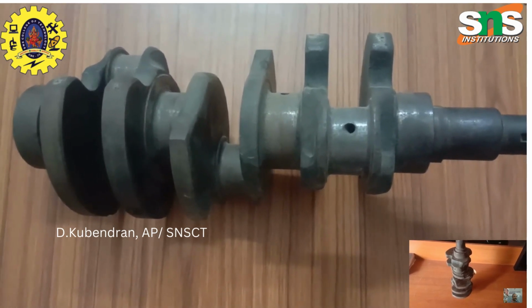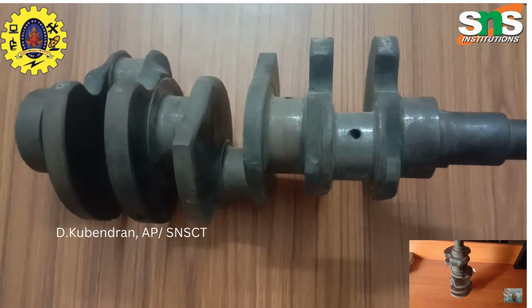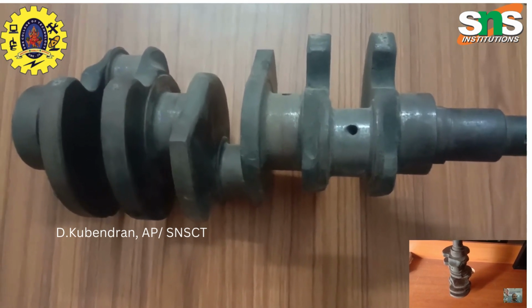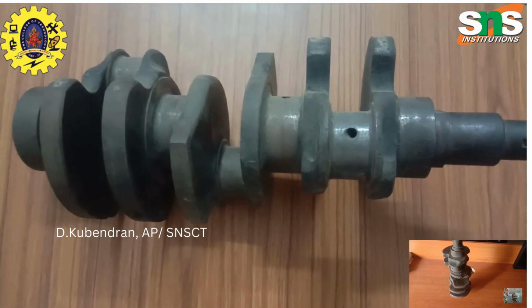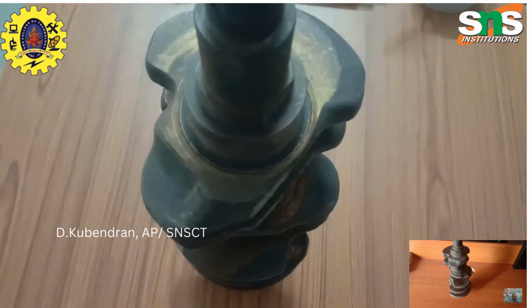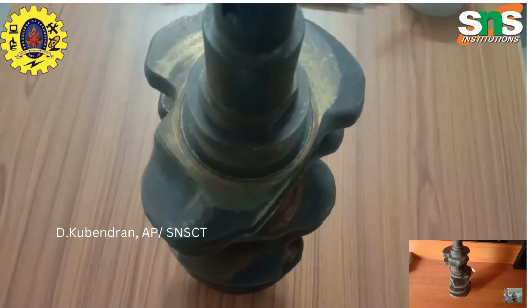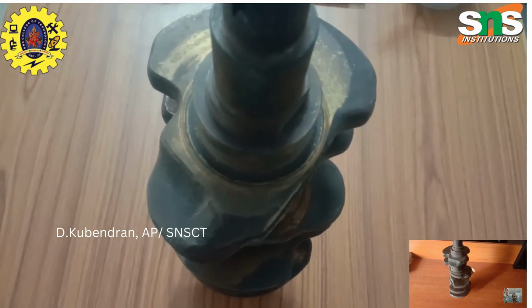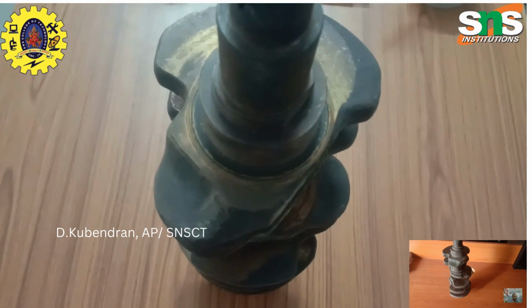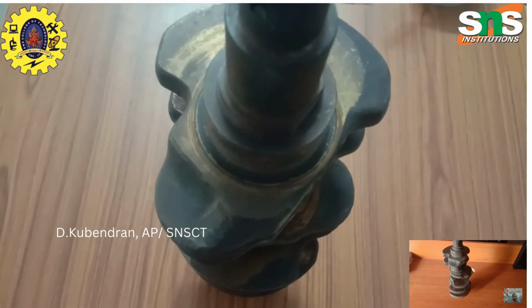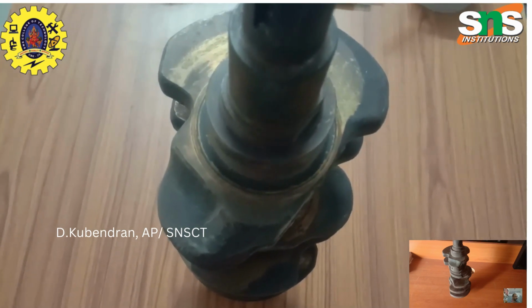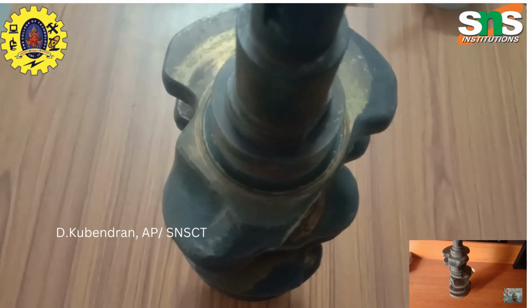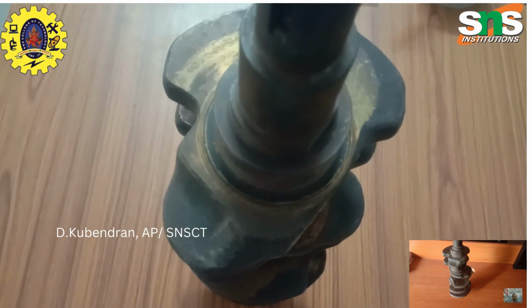In a 4 or 6 cylinder engine, the crankshaft will have 6 slots or 4 slots according to the requirements. This is the vertical position of the crankshaft, which is located in all the engines. When it is seen from above the top, we are seeing the counterweights.